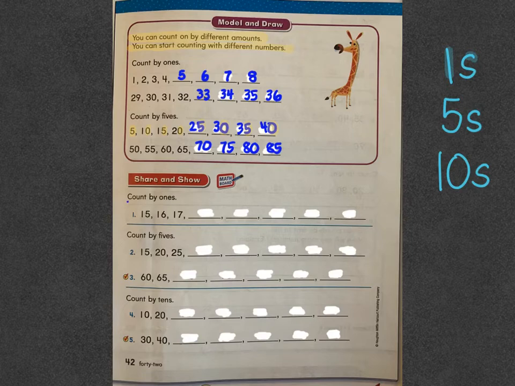It says, count by ones. So we start at 15. 15, 16, 17, 18, 19, 20, 21, 22. Remember, you can use the hundreds chart to help you if you're getting a little stuck.